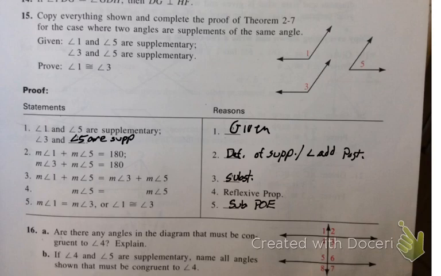Yes? For the fifth step, I put theorem 2.8, because measure of angle 5 and measure of angle 5, were we able to combine them and then have the reflexive property? Or does it just work better with subtraction? Subtraction property. Okay. Just how it's set up.